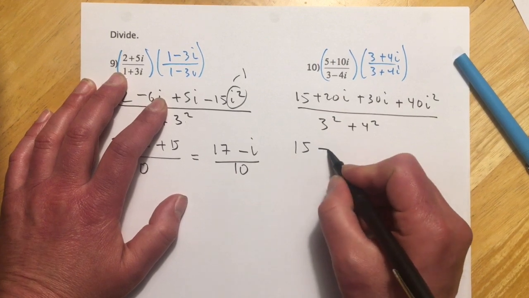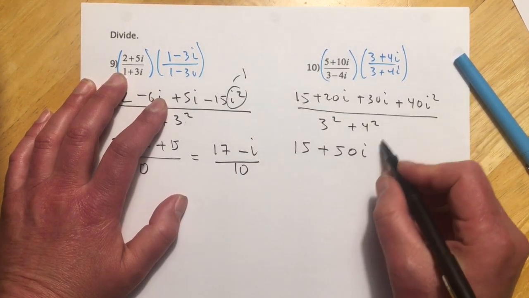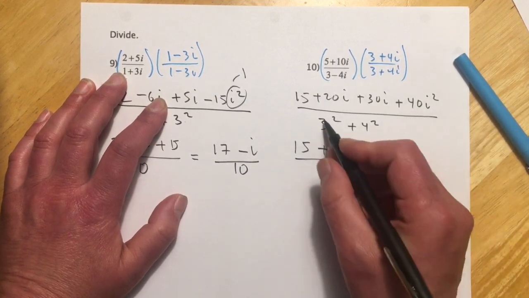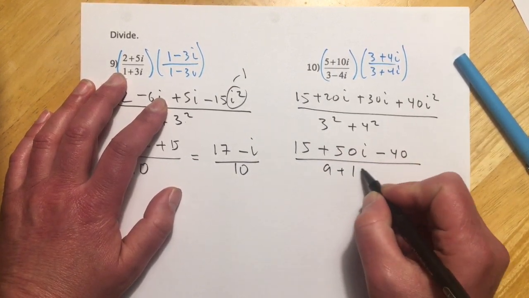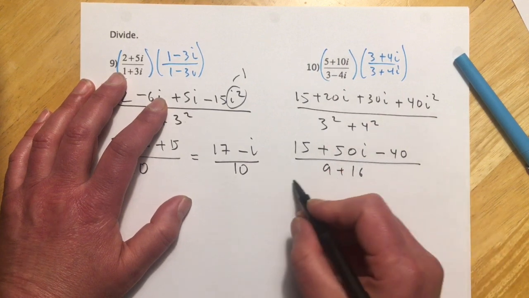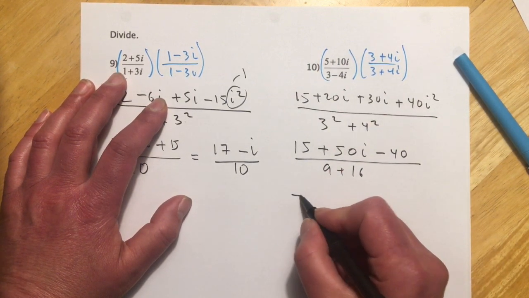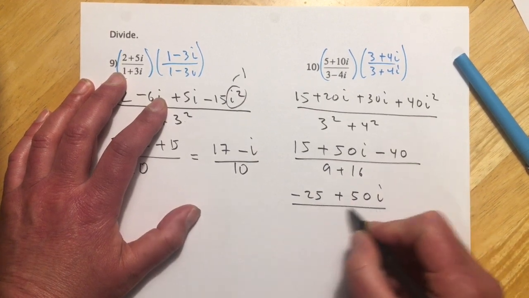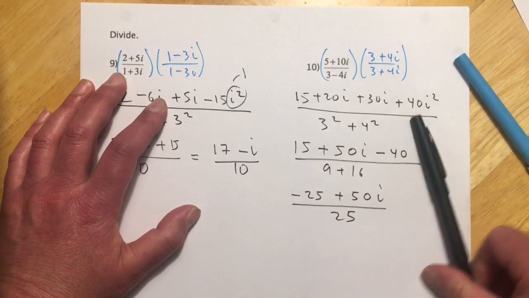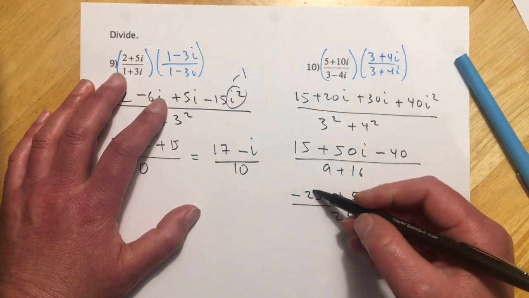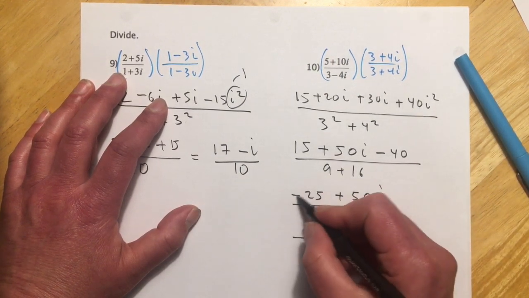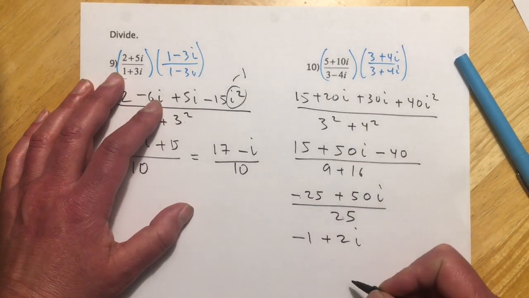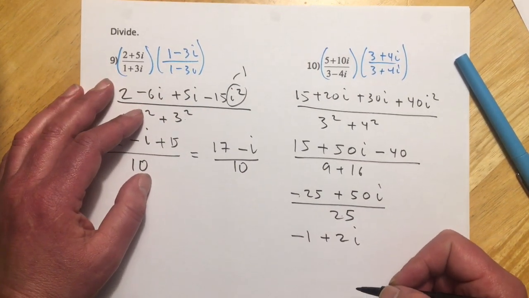Cleaning it up, I got 15 plus 50i. And then that'll be minus 40, because of the i squared, over 9 plus 16. So 15 minus 40 will leave me negative 25 plus 50i over 25. So I can divide the 25 into 25 for negative 1, because of that negative, and 25 into 50 twice. Okay, that wraps up the review for exam 2.